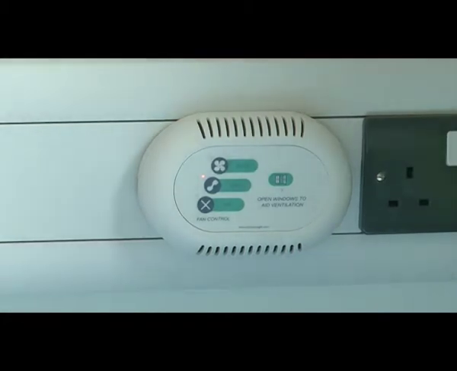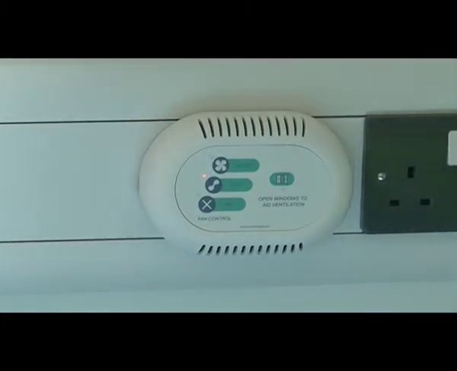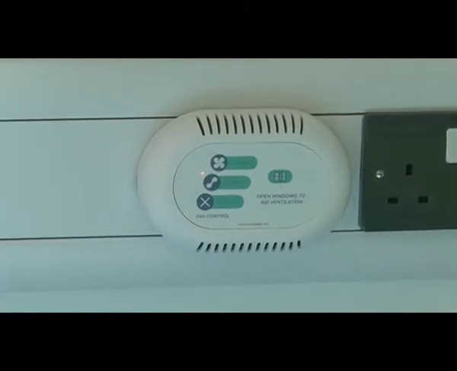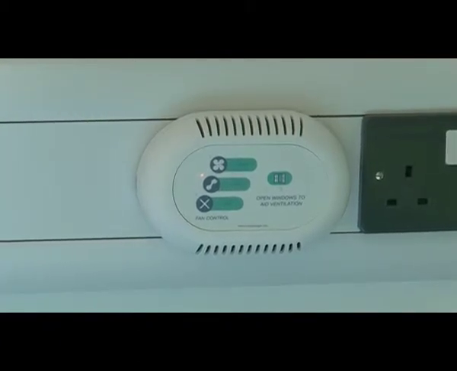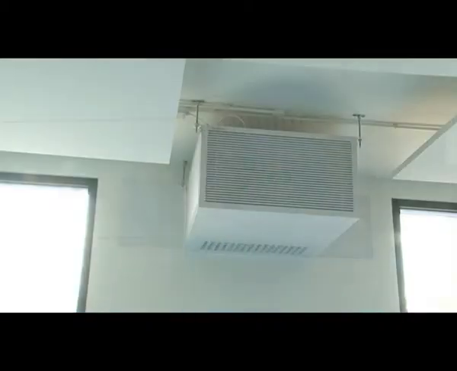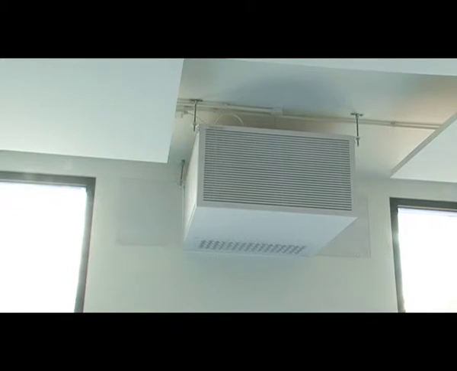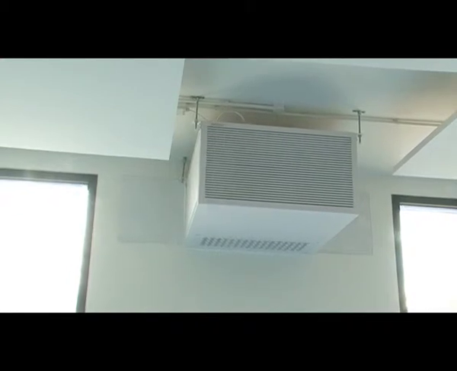Now this process takes a few seconds because the damper is now opening to allow more clean air into the room. It may take up to about 2 to 3 minutes. That is now opened fully, and the fan has gone into boost mode, which is aiding ventilation into the room.